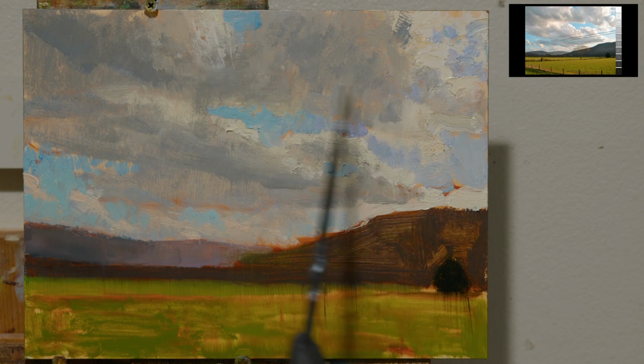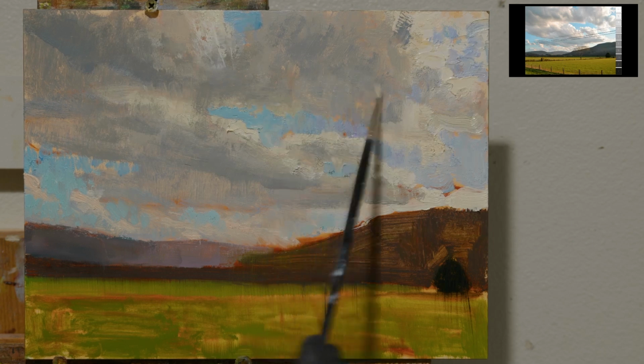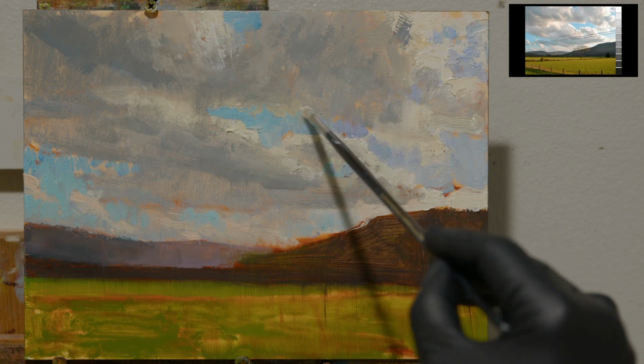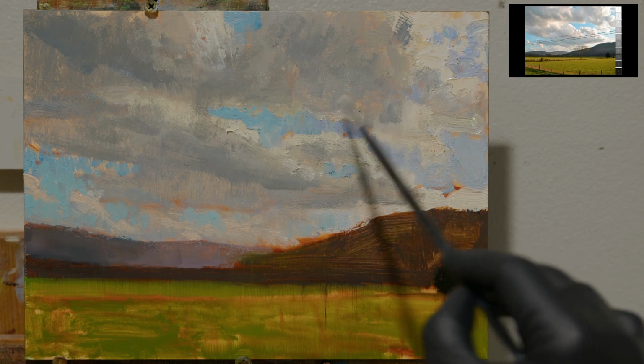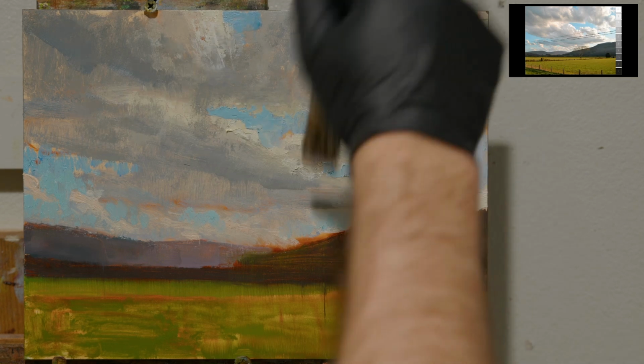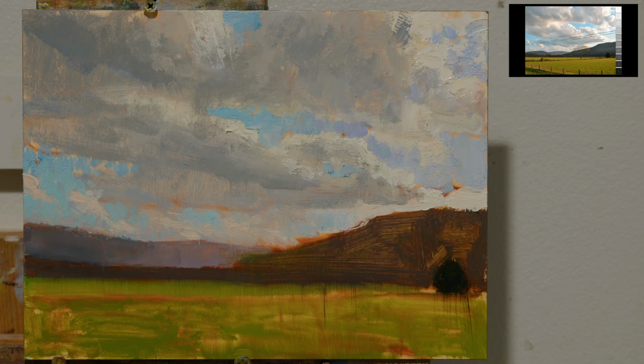A little bit cooler, kind of modeling that a little bit more right in there. And I think there would be just a little bit more of a glow right under here too, just really close to that sun. Any glare removed there.